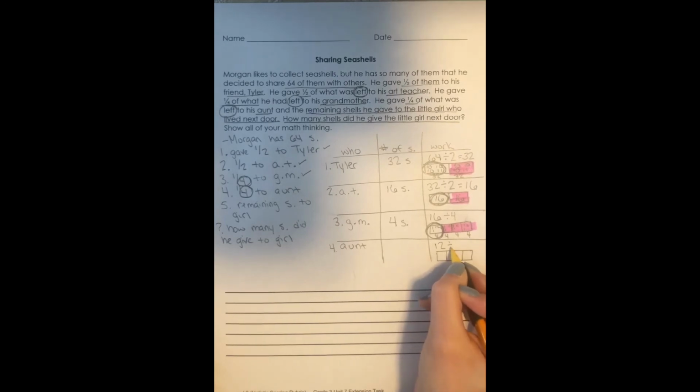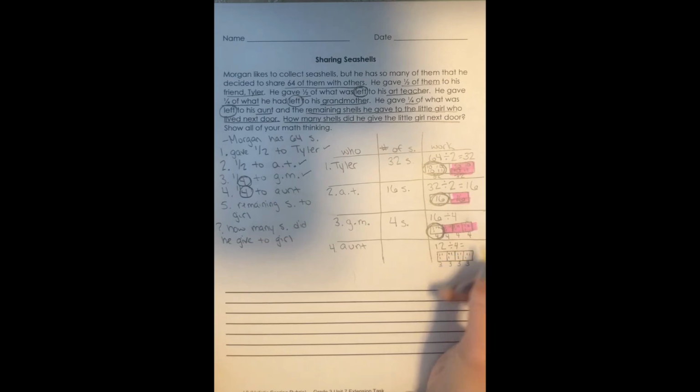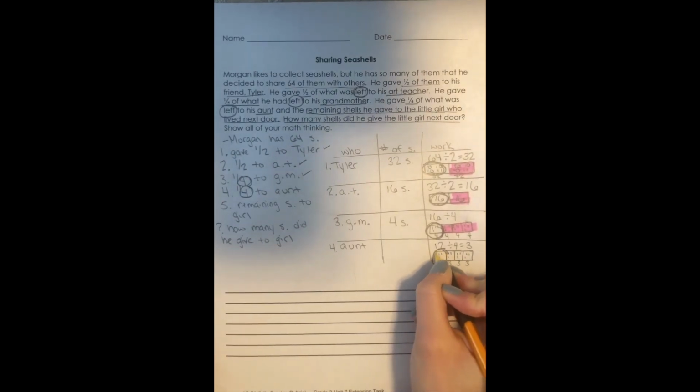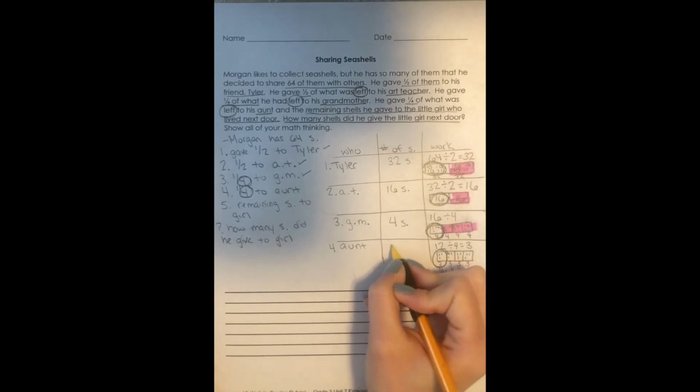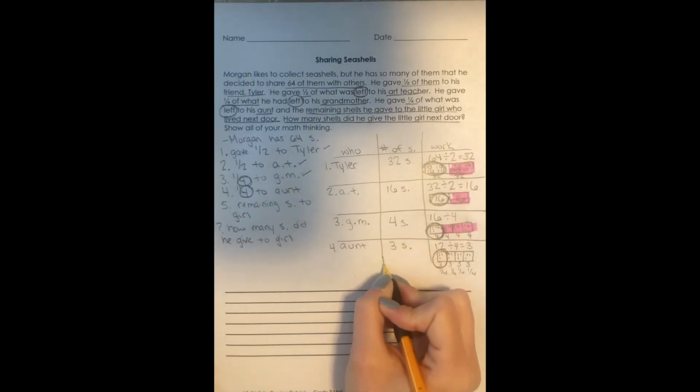So 12 divided by 4 groups, or 4 parts. 1, 2, 3, 4, 5, 6, 7, 8, 9, 10, 11, 12. And he has 3, 3, 3, and 3 in each part. So 12 divided by 4 would be 3. And he gave 1/4 to his aunt. So 1/4, 1/4, 1/4, and 1/4. So he gave 3 shells to his aunt.